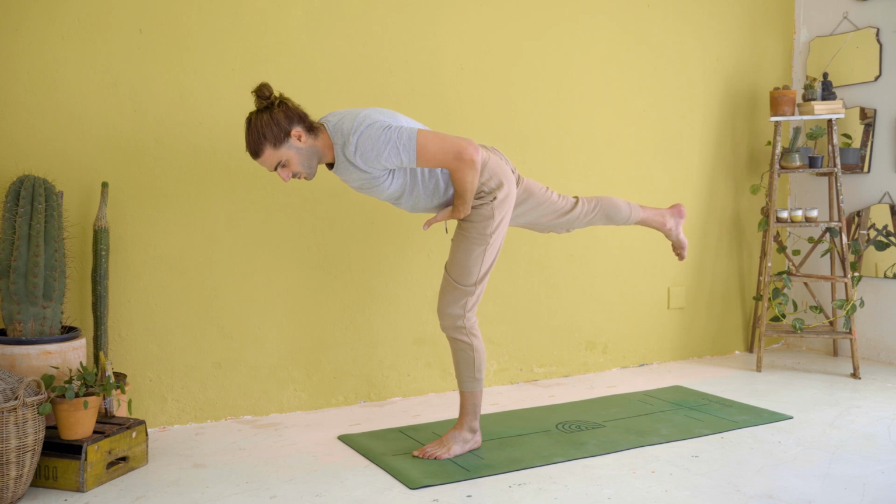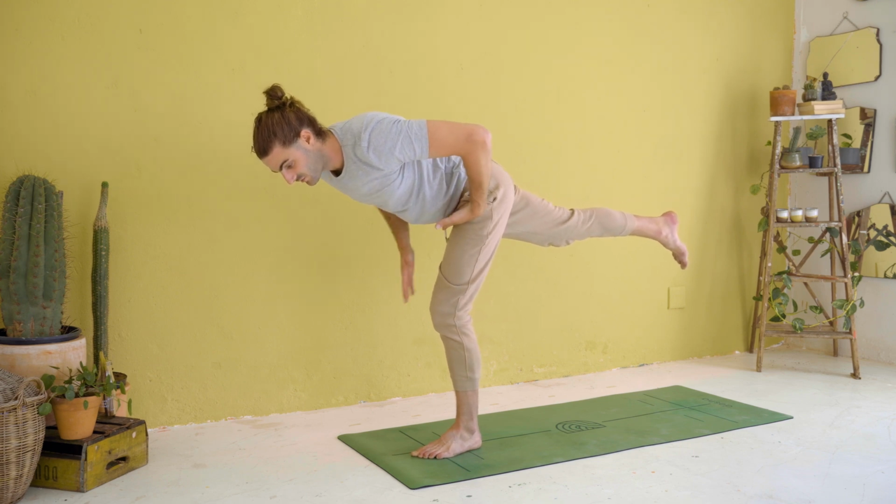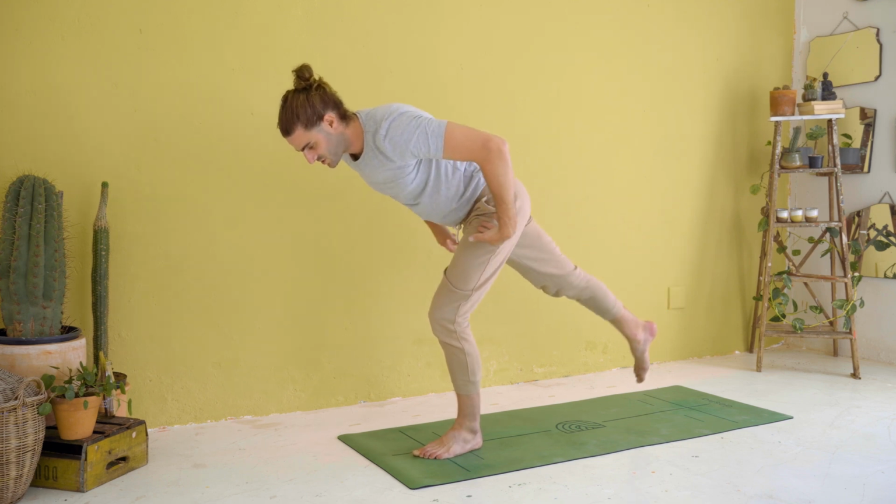Draw the right hip down to the floor. Keep your back leg nice and active and strong. If you need to, bend your standing leg. Touch the right foot back down.